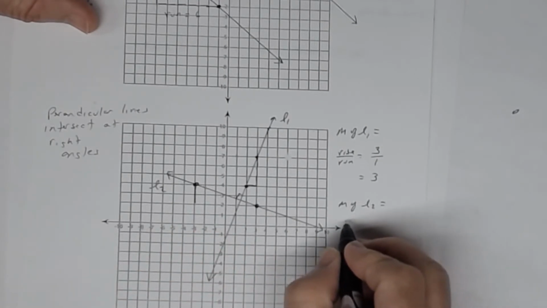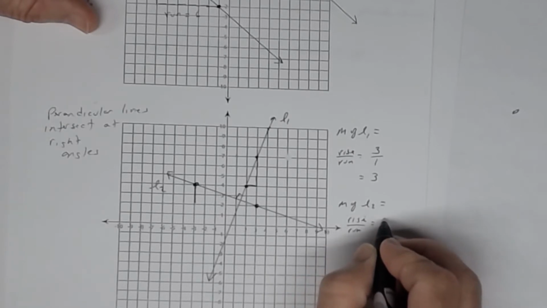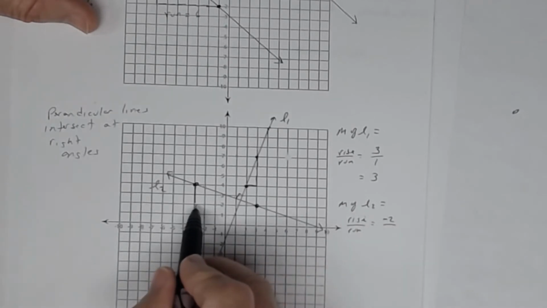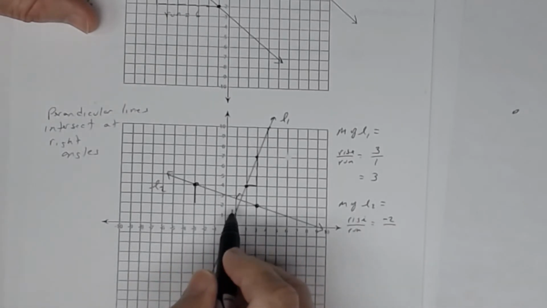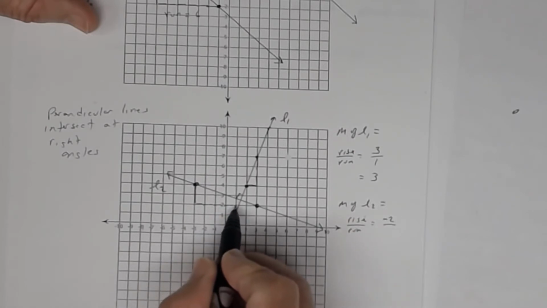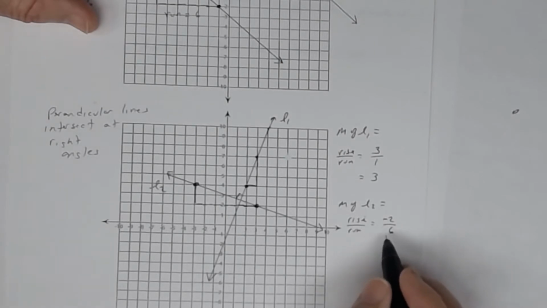That's my rise, so I'm going to do rise over run. So my rise is negative 2, right? I went down, so my rise is negative 2. Divided by my run, I'm going to the right, so my run is going to be positive. 1, 2, 3, 4, 5, 6. So that's 6. So when I reduce this, that's going to be a negative 1/3.